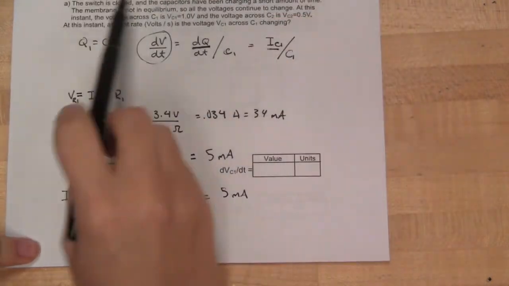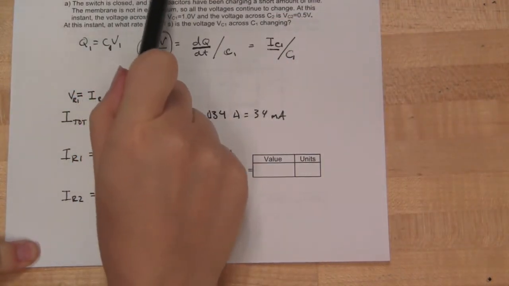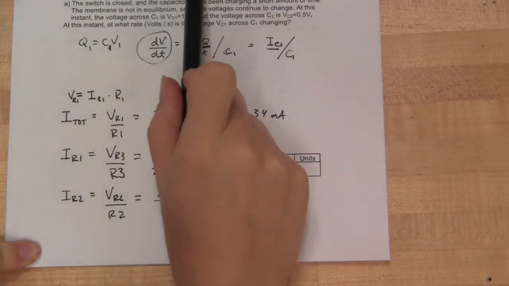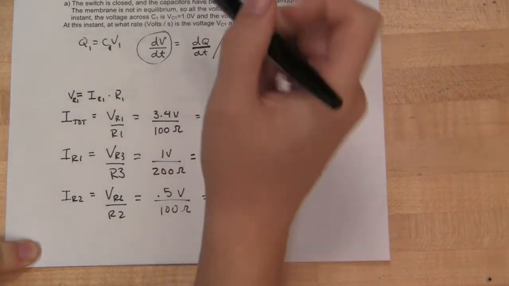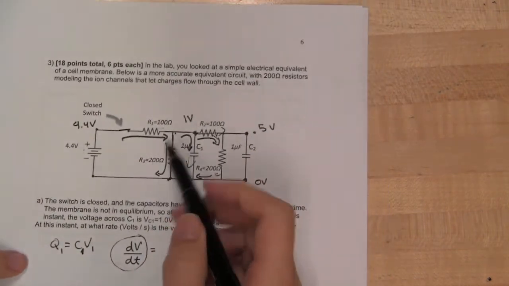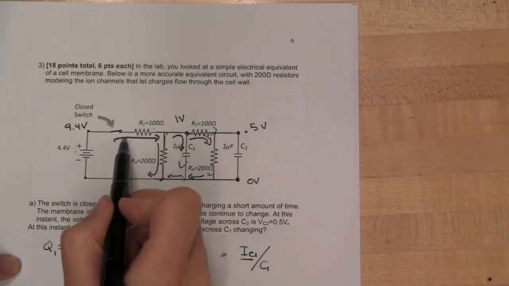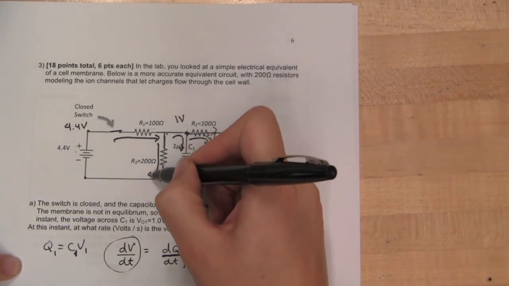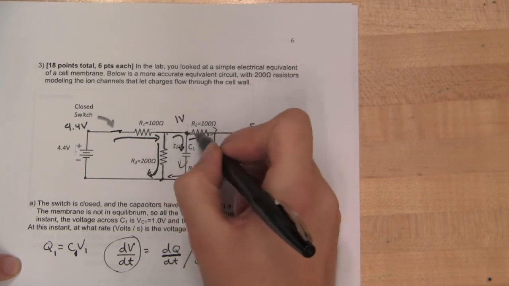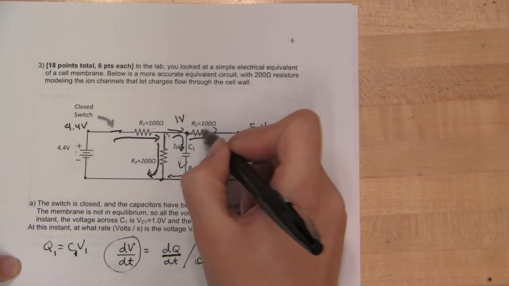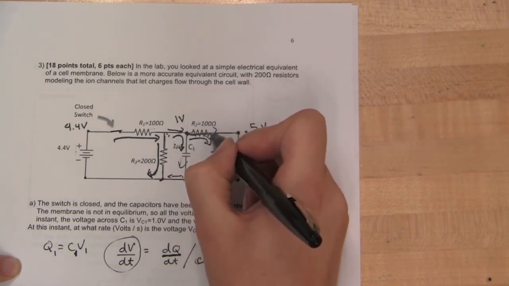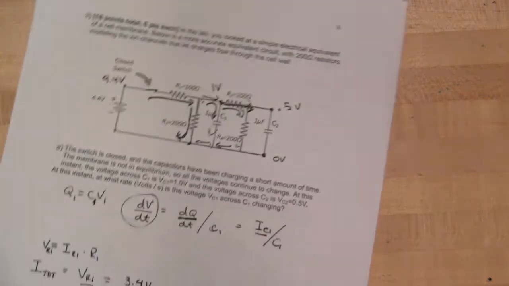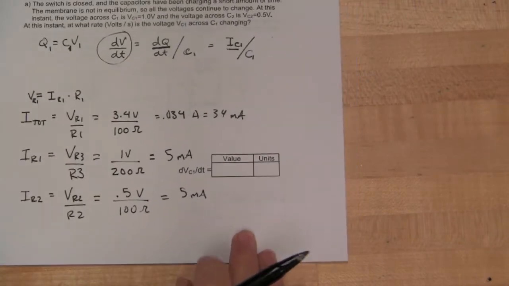So we have 34 milliamps going into the circuit, 5 split off this way, so we have 29 left going through this. I'm sorry, so we have 34 milliamps total going through the circuit, 5 go through R3, so 29 are left that go through here. Of that, we found that 5 go this way through R2, so a total of 24 milliamps are left to go onto our capacitor.